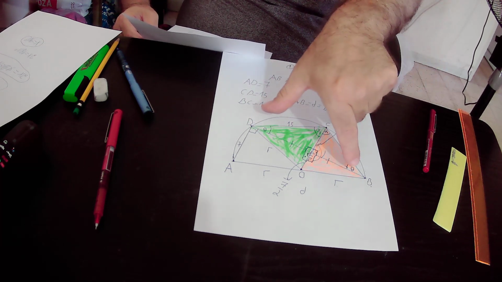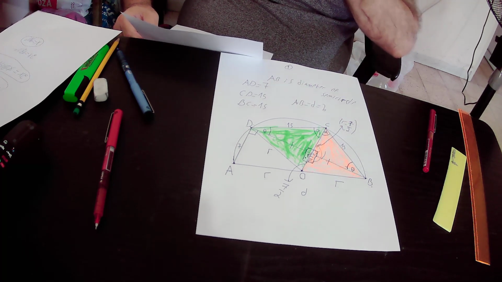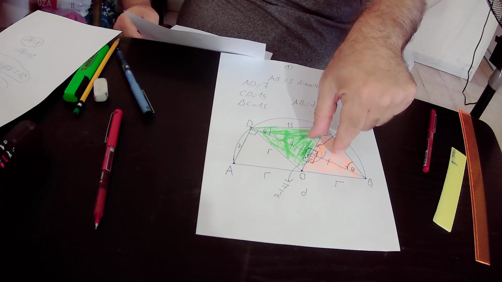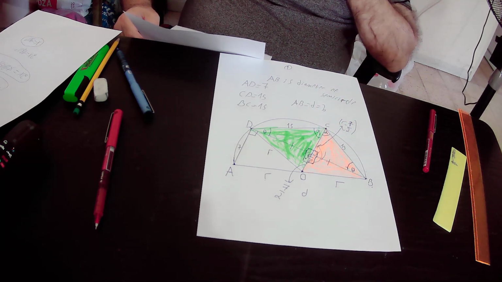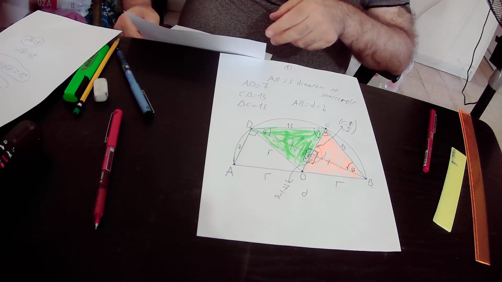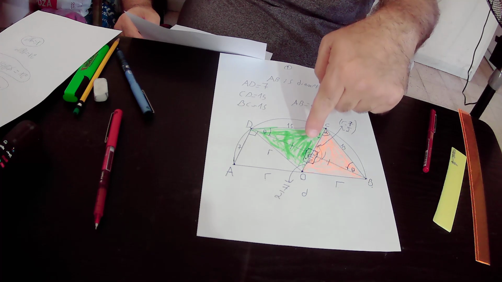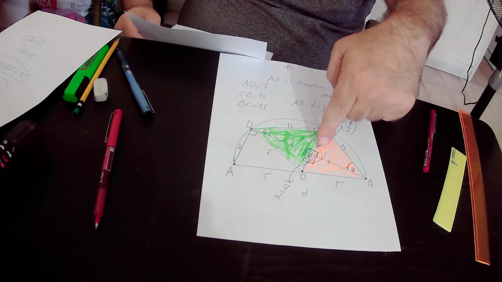So angle DEB equals 180 degrees from one side. But we defined angle DEC as x and angle CEB also equals x.